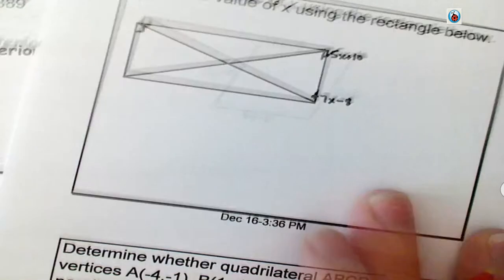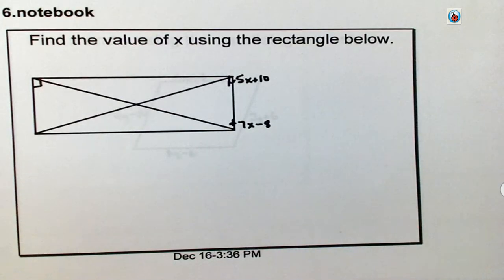Next. Find the value of x using the rectangle below.